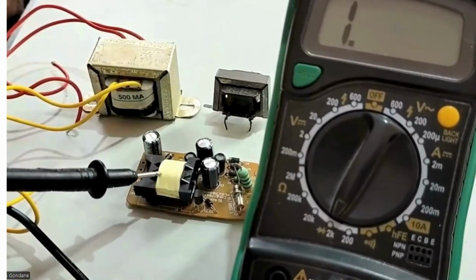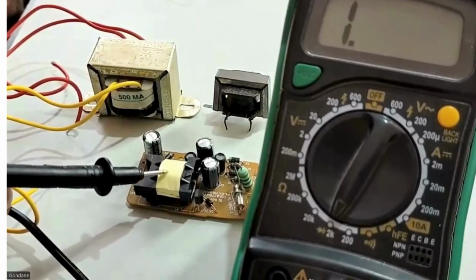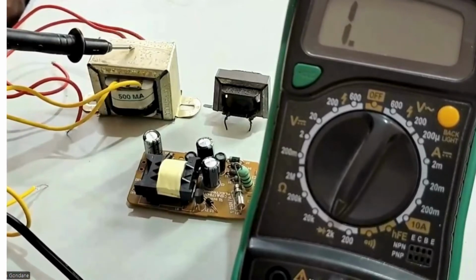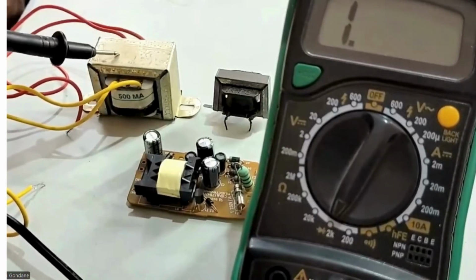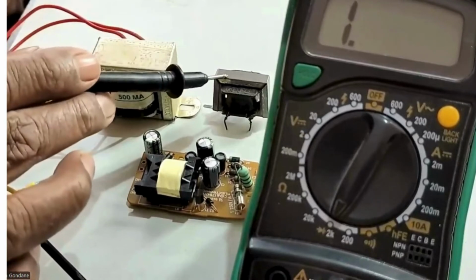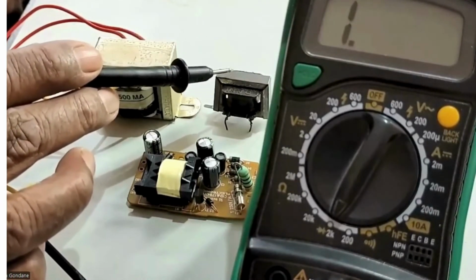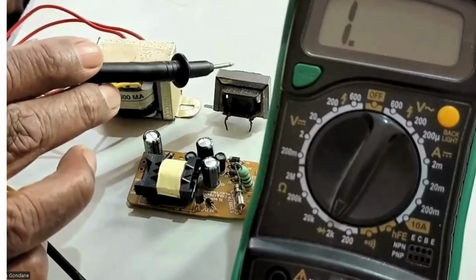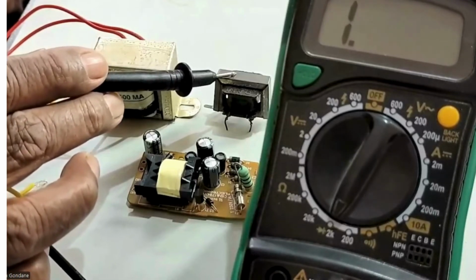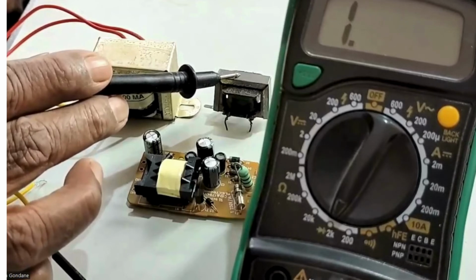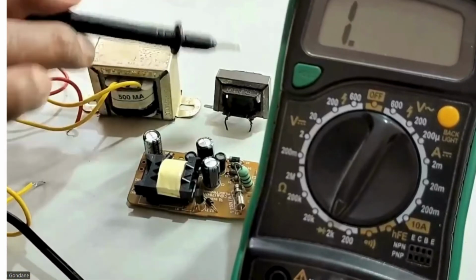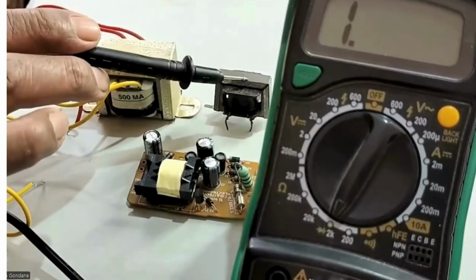This is your switch mode transformer. This is the normal transformer, that is an iron core transformer. This is also an iron core transformer, but it is used for some other place, that is for AF signal, audio amplifier circuits. They will have this type of transformer to match the impedance, primary and secondary impedance.